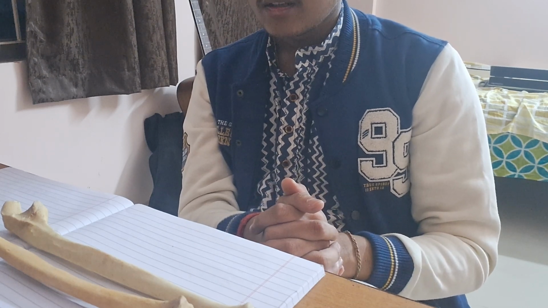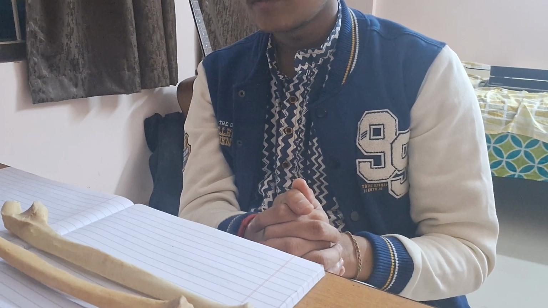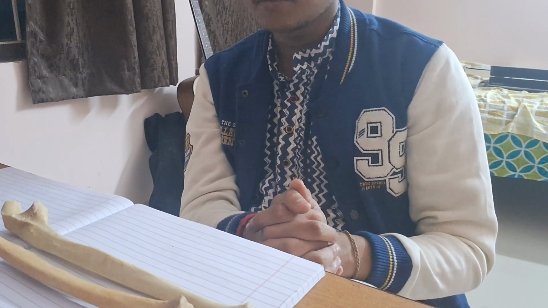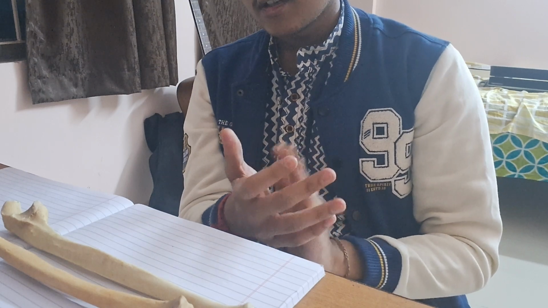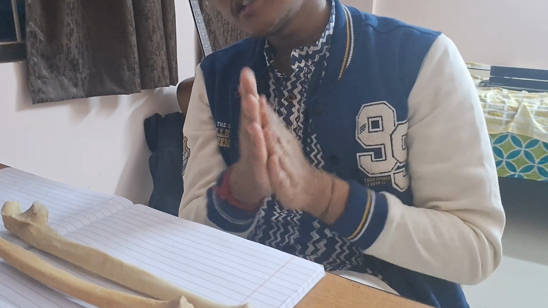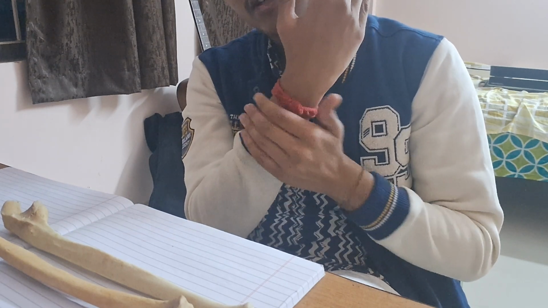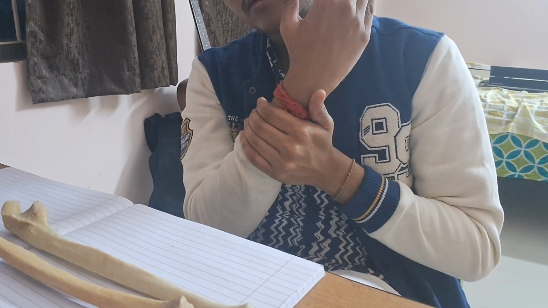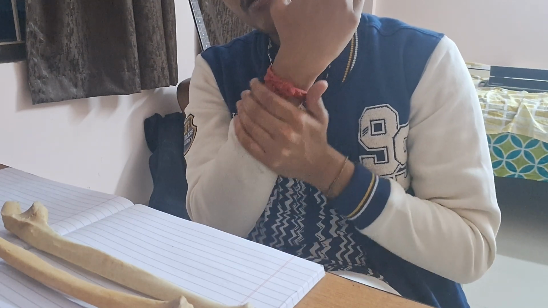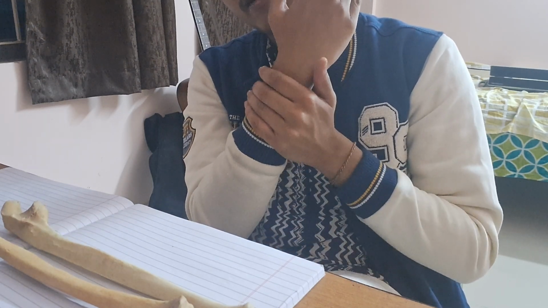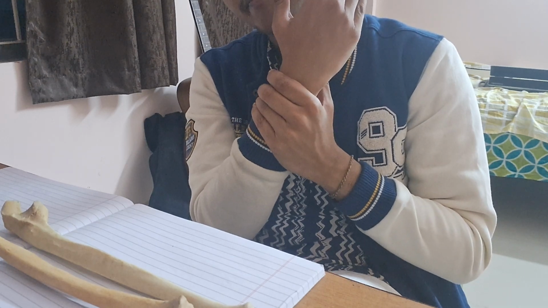Yes, this is all about the flexor compartment of forearm, the front of forearm. Congratulations. Coming to another very important structure, it is present here actually, the back of forearm and also your extensor retinaculum.